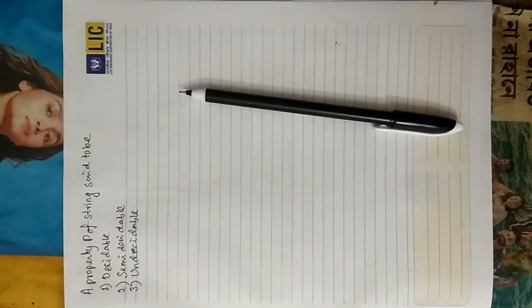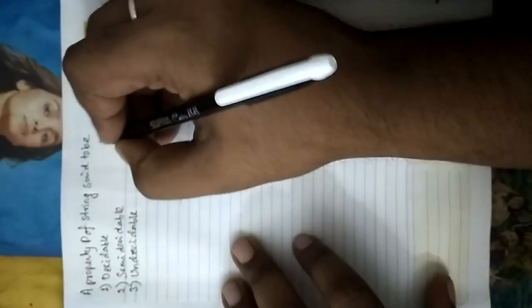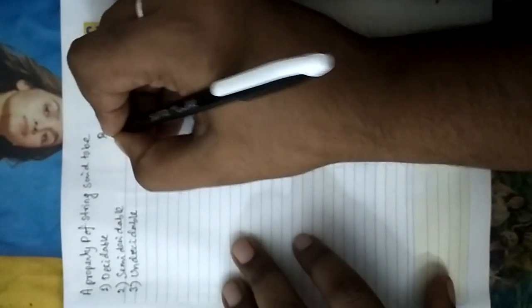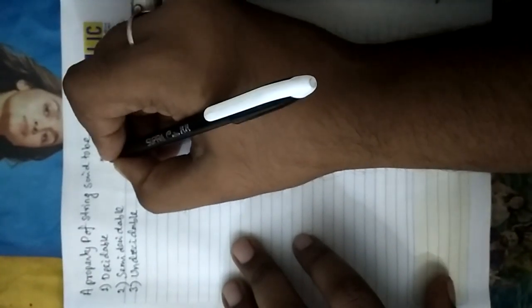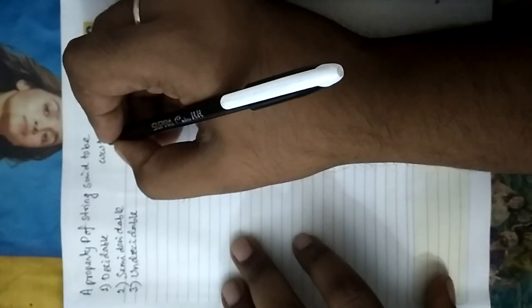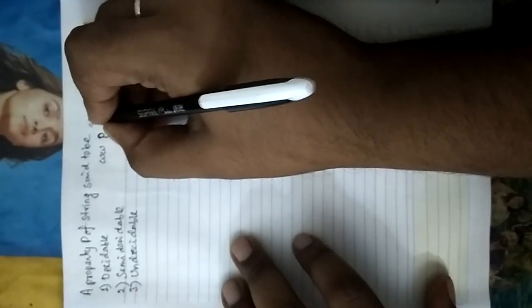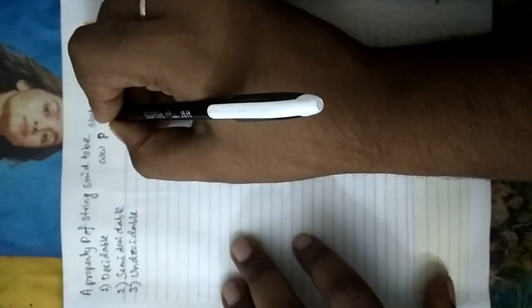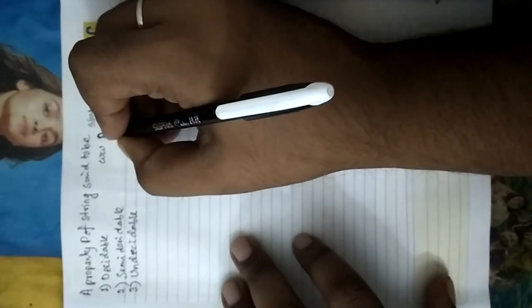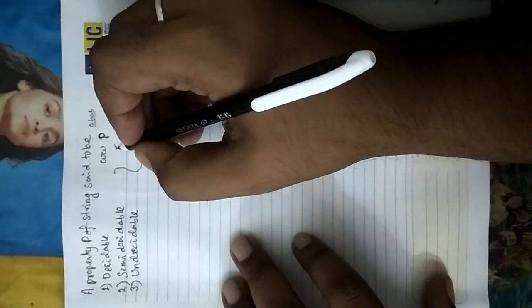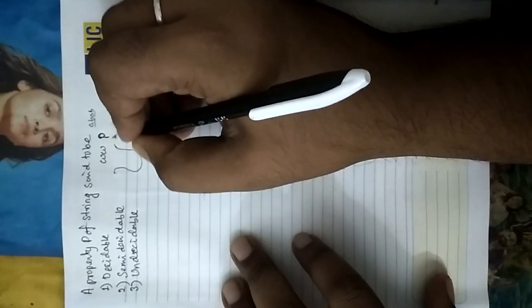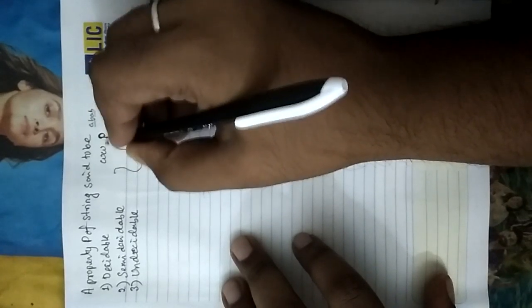So to begin with, let us first consider one property P. What is this property? It is a property of a string with WW form. Suppose a string is like this, AB. So AB is W and this AB is W. So this is a property of WW form. And what we will do, we will take a bag. Imagine we are taking a bag, and we will check all the strings which satisfy this WW condition.